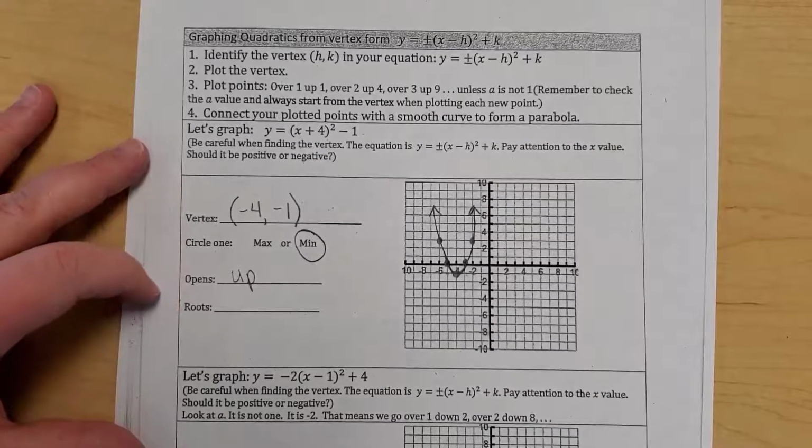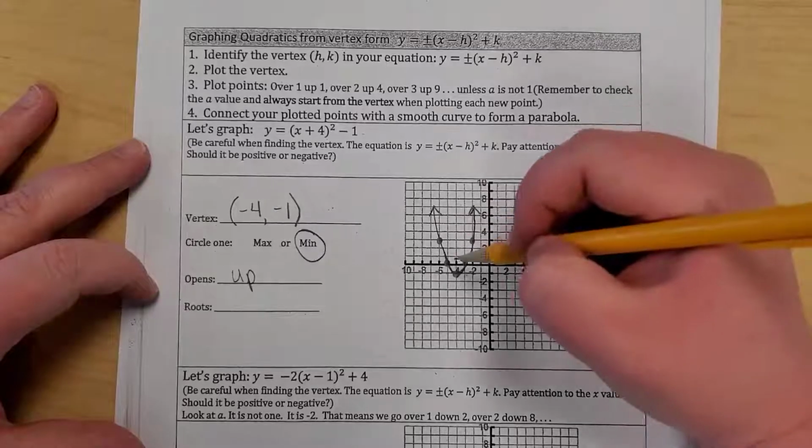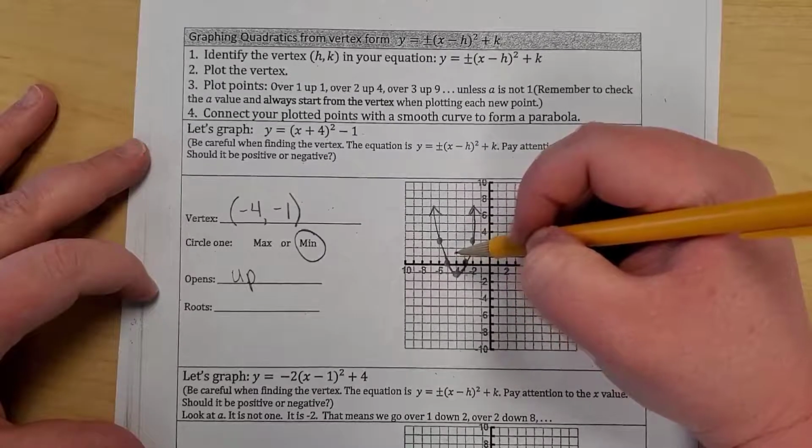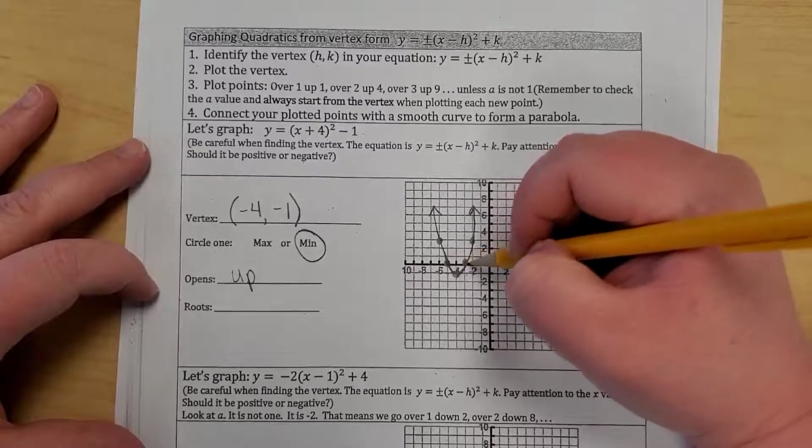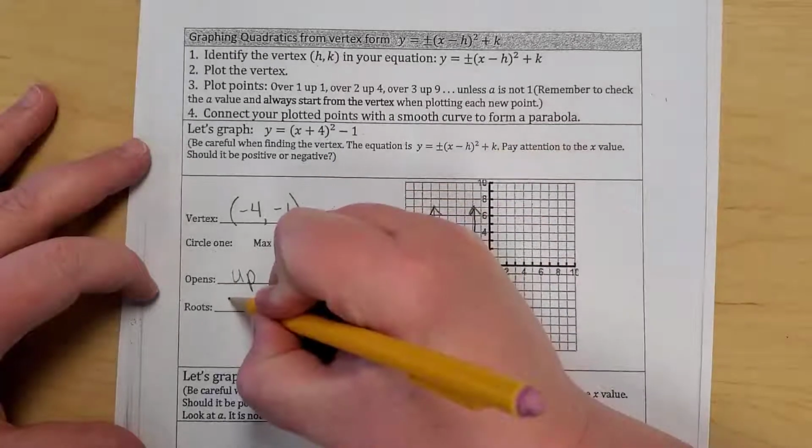The last question we need to answer is, what are the roots? Well, remember, roots are the same thing as the x-intercepts. So that's the place where the graph touches the x-axis. There are 2 of them in this case. One of them is at negative 5.